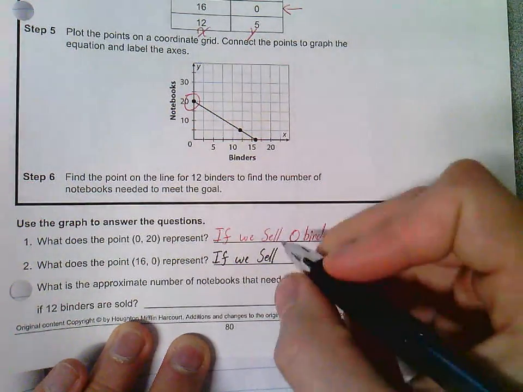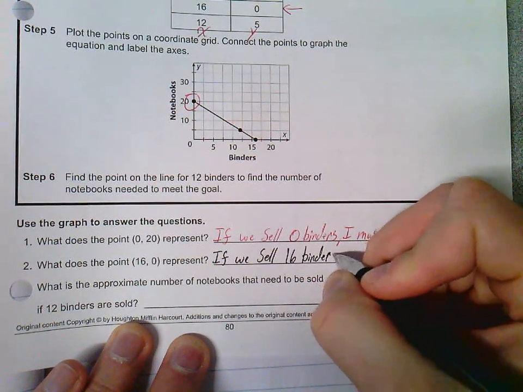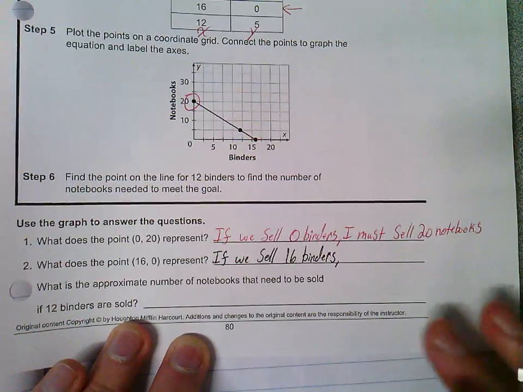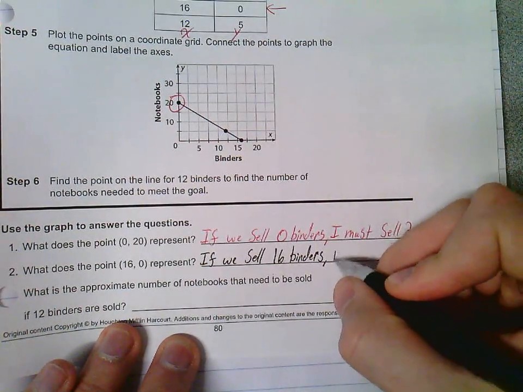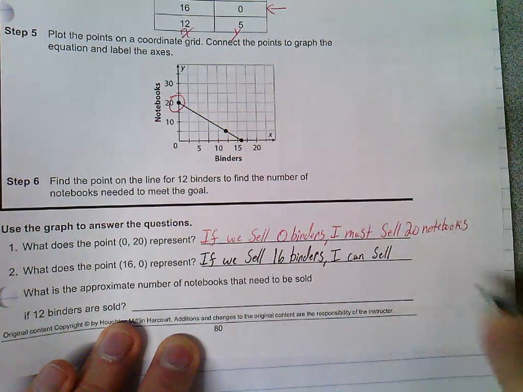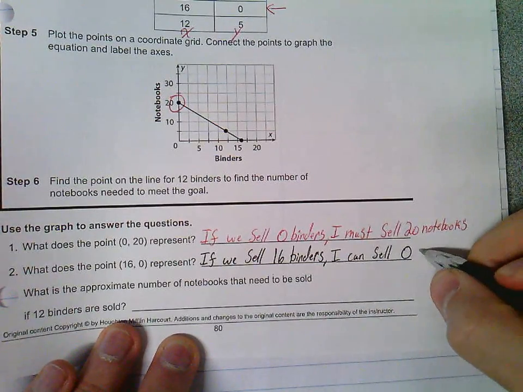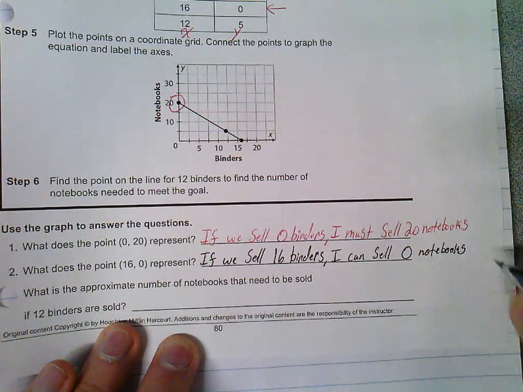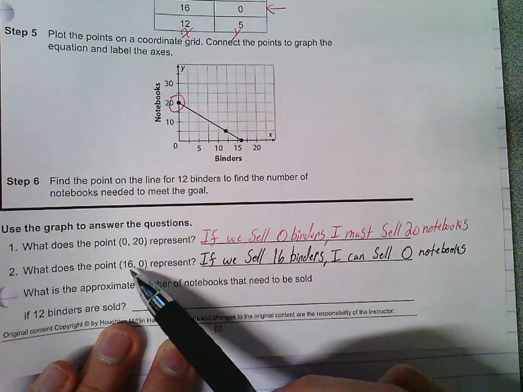Good, thank you, Drew. If we sell 16 binders, do I have to sell any notebooks? Zero notebooks. Remember, this is the binders and the notebooks, so our X and Y.